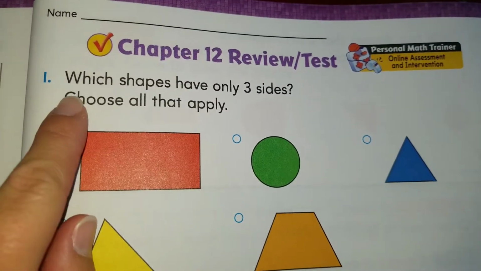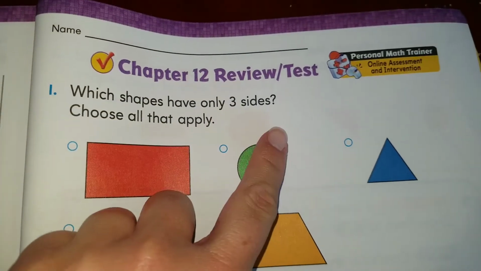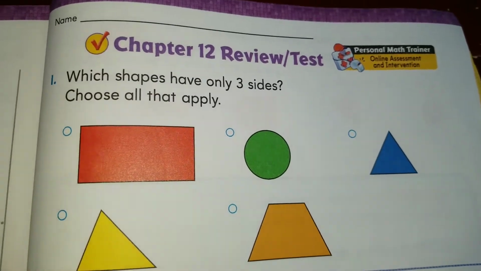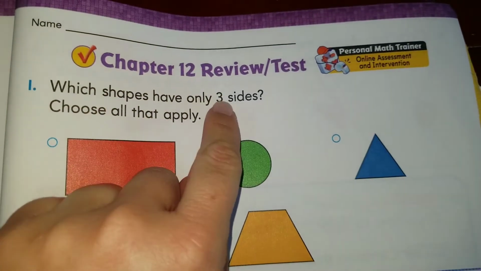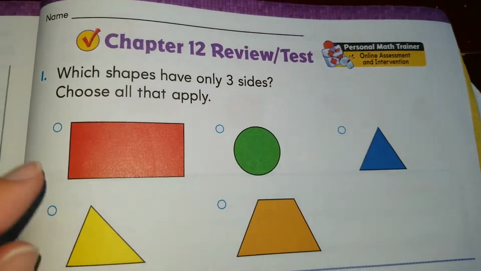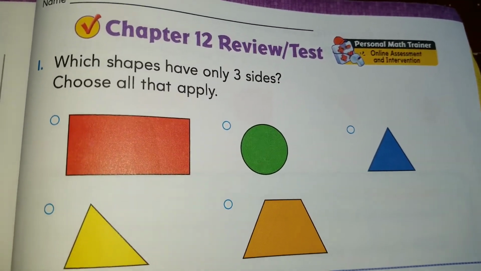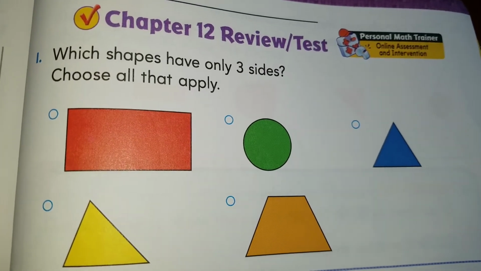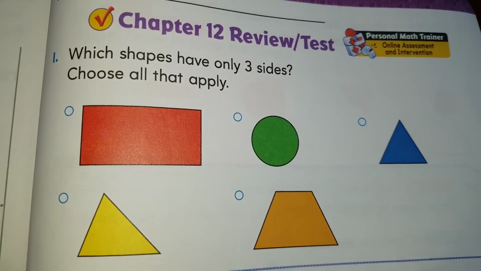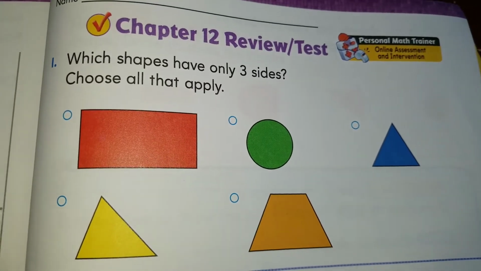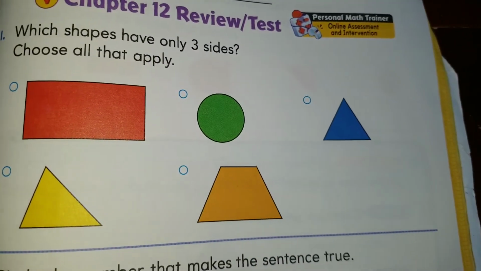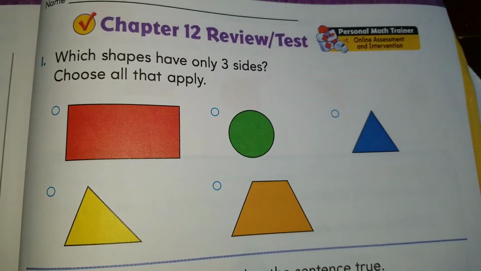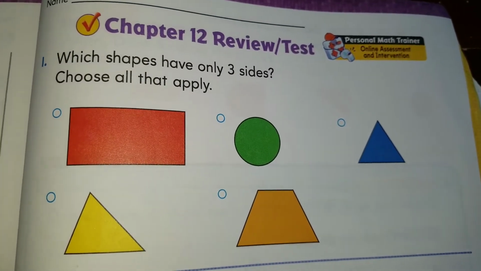Alright, so which shapes have only 3 sides? This is question number 1. We're going to choose all that apply. ¿Cuáles son las figuras que solo tienen 3 lados? Escoge todas las que aplican. Eso significa que hay más de una que solo tiene 3 lados. Choose all that apply. That means that there's more than one shape that has only 3 sides. There's actually 2. You're going to choose the 2 shapes that have only 3 sides.